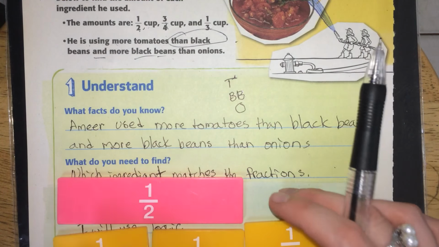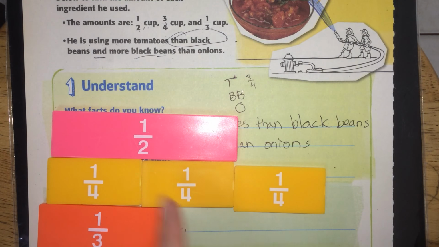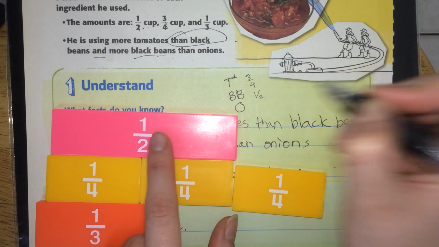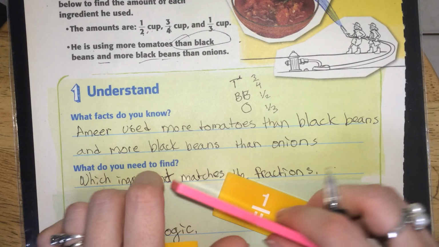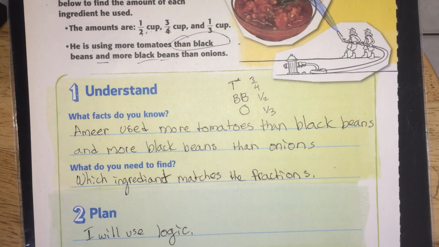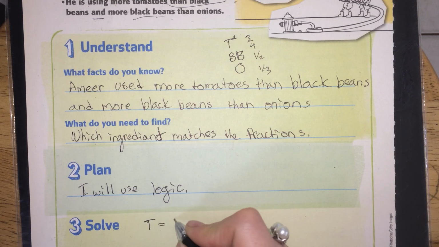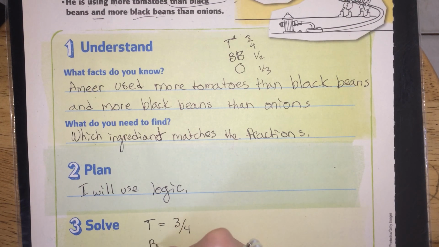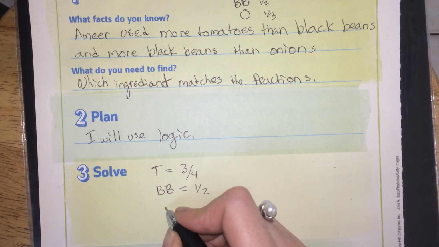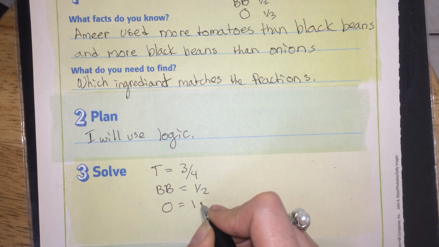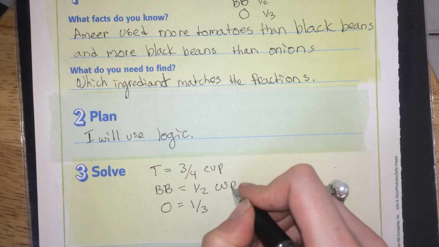So the biggest is 3/4, second biggest 1/2, and the smallest 1/3. So T equals 3/4, B, black beans equals 1/2, onions equals 1/3, and what is it? Cup, cup, cup, cup.